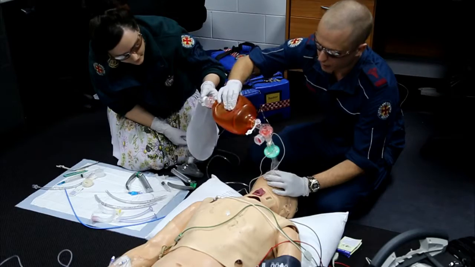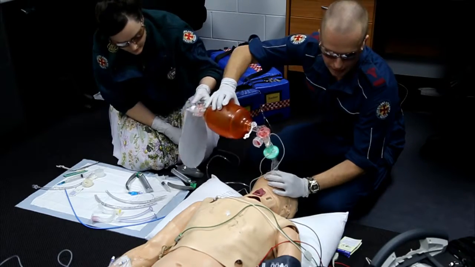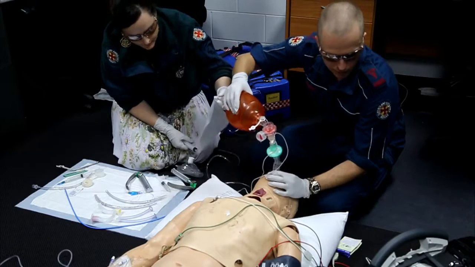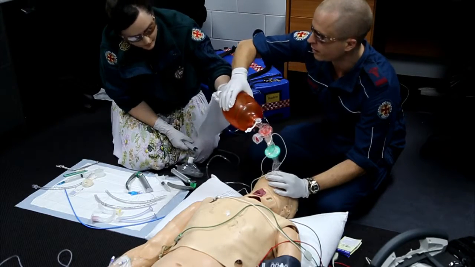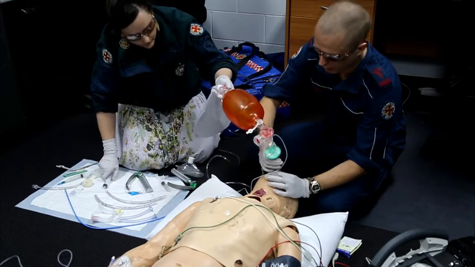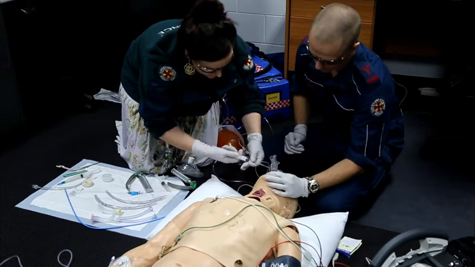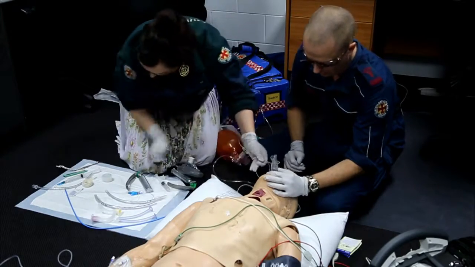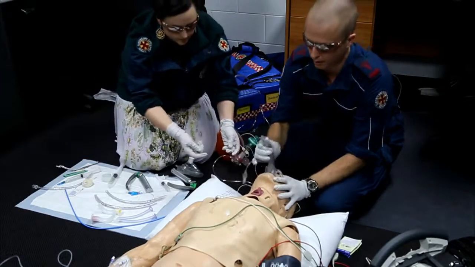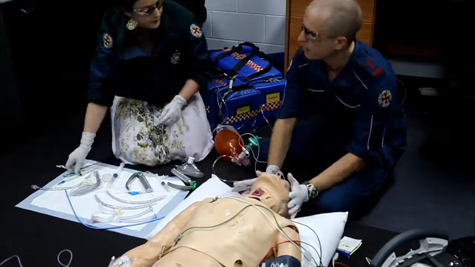Okay. So for the point of the exercise again, we've got no rise and fall of the chest, it doesn't feel right, and we've got no end-tidal CO2 waveform, so we're going to have to proceed straight to a surgical airway. Okay, so can you deflate? Deflated. Okay, pull that. Okay, so now we'll do a surgical airway.